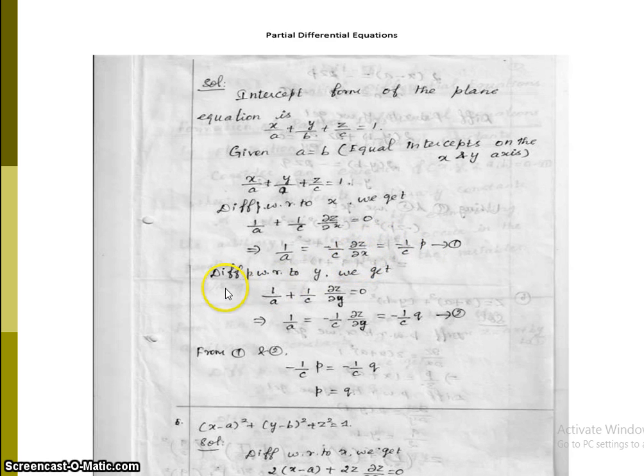Next, differentiate partially with respect to y. With respect to y, x by a is a constant term, so that is 0. The differentiation of y gives 1, so 1 by a plus 1 by c as it is, times dou z by dou y, equal to 0. Therefore 1 by a equals minus 1 by c into dou z by dou y, that is, minus 1 by c into q. What is q? Dou z by dou y is nothing but q. This is equation 1 and this is equation 2.